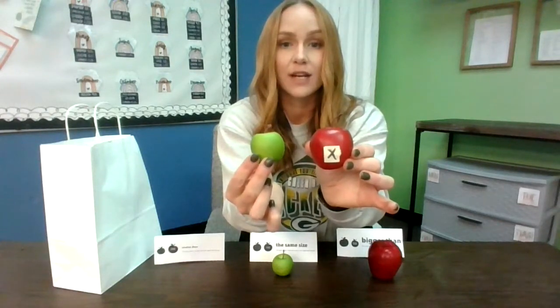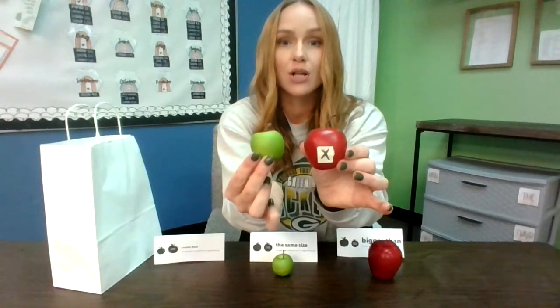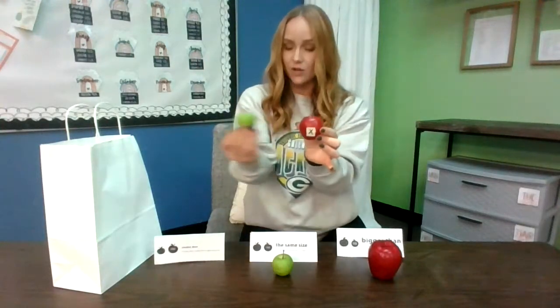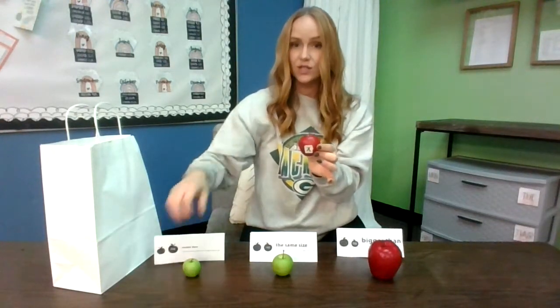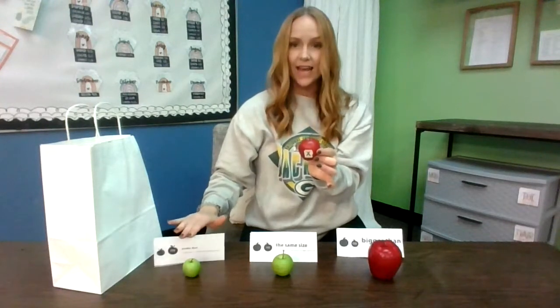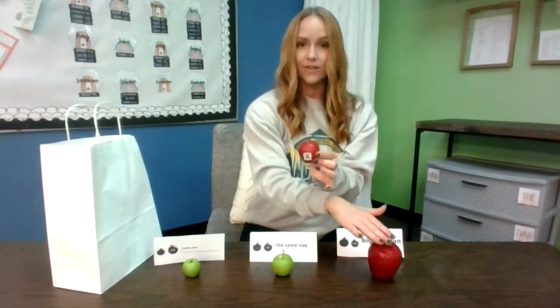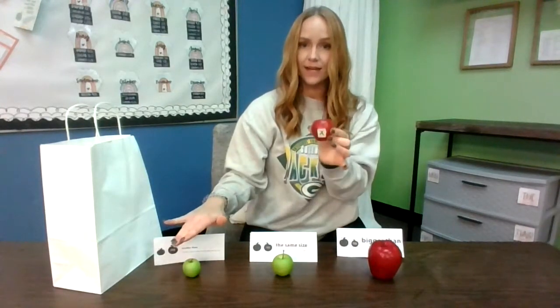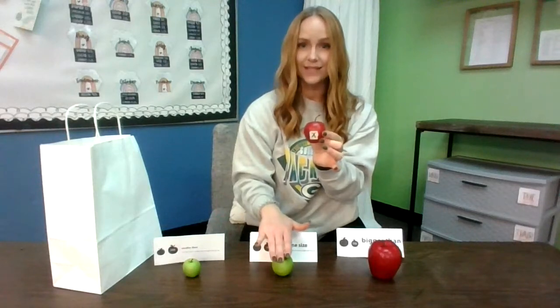I think this green apple is smaller than my special X apple. So I will put it in my smaller category, my smaller attribute card. And I notice that the attribute cards kind of go in order. Smaller, the same, bigger than. Smaller than my X apple, the same as my X apple, and bigger than my X apple.